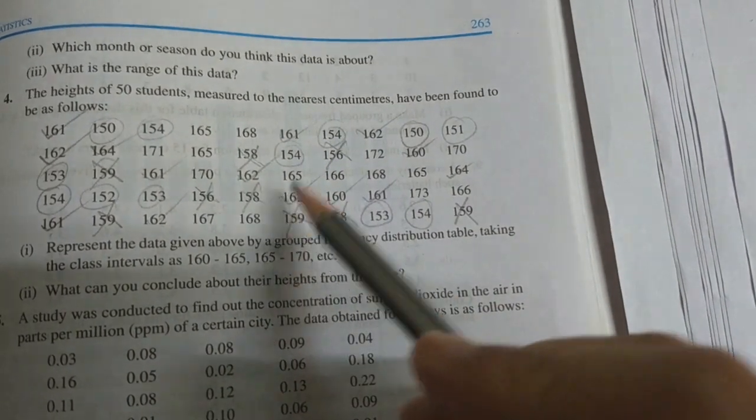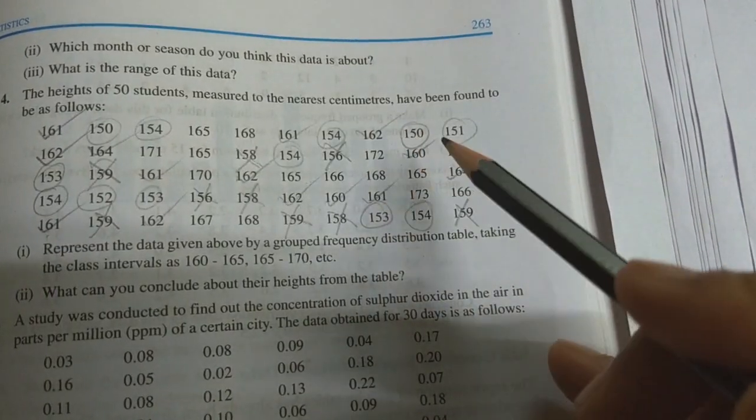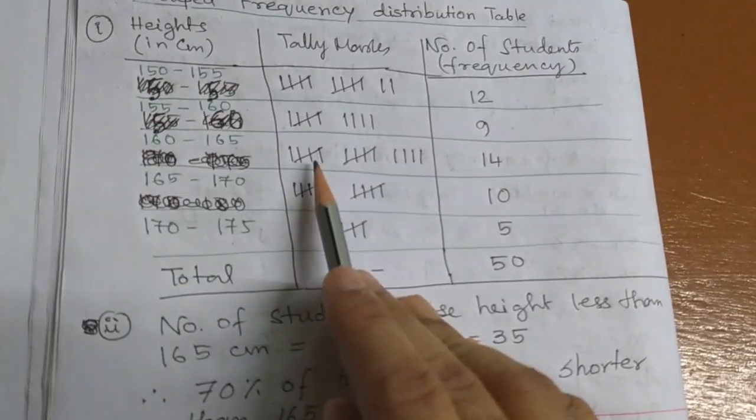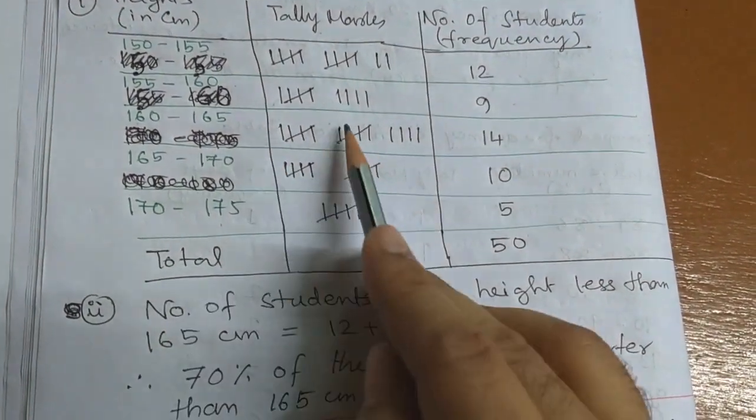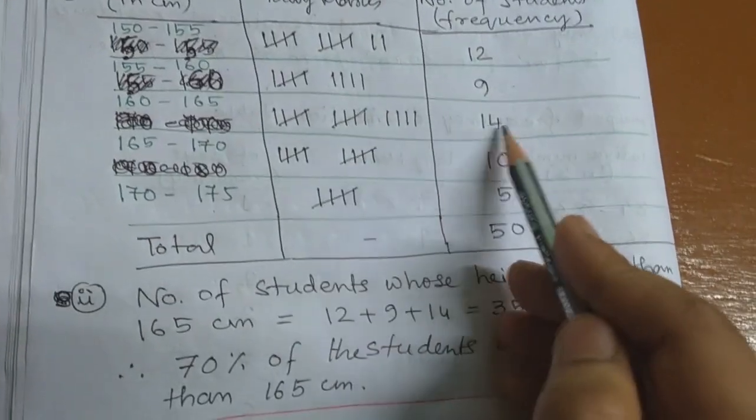Okay, so we got 14 data. 1 2 3 4 5 strikeout, 1 2 3 4 5 strikeout, 1 2 3 4, 14 data.